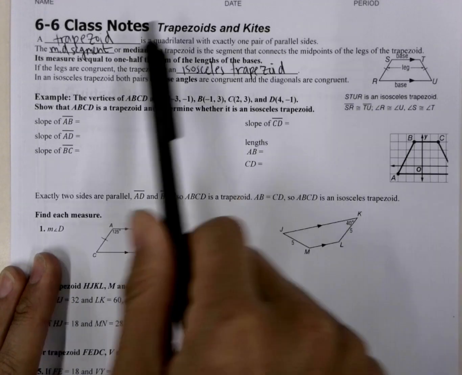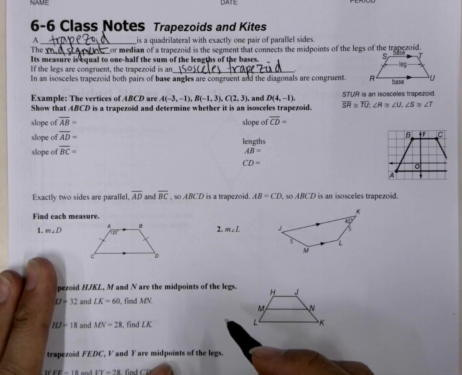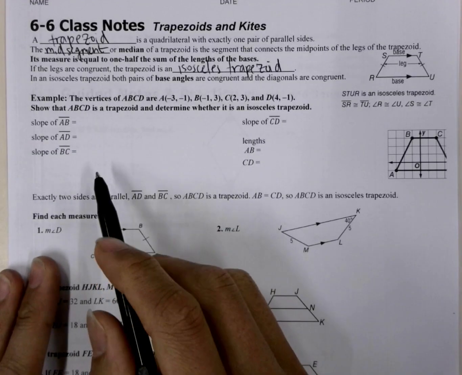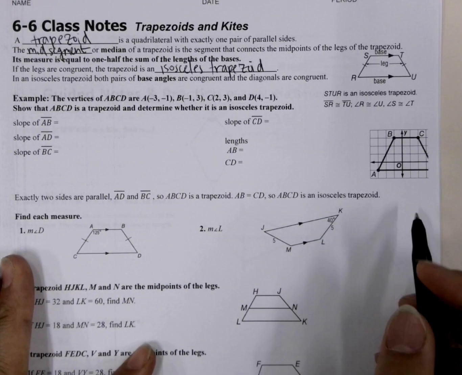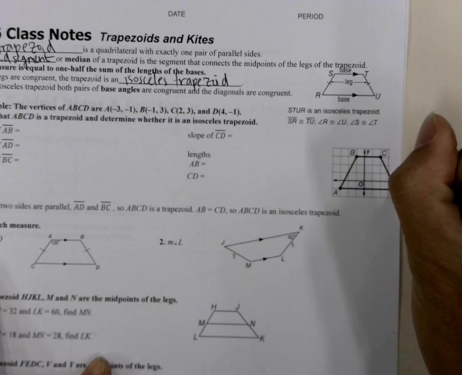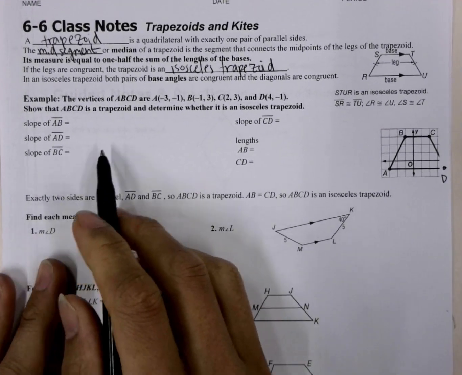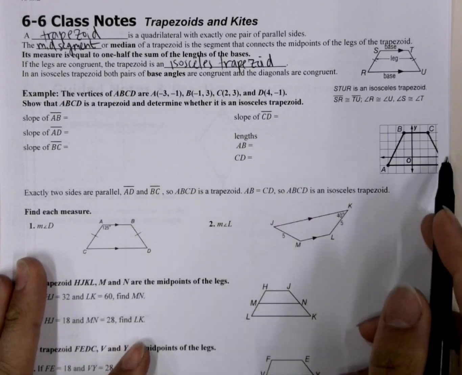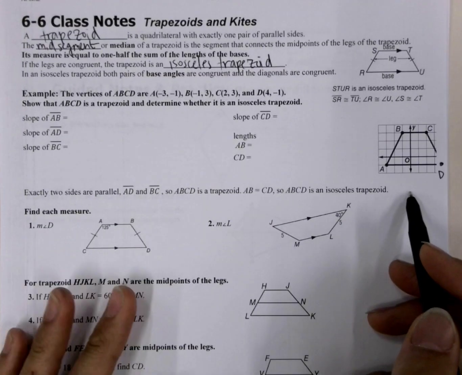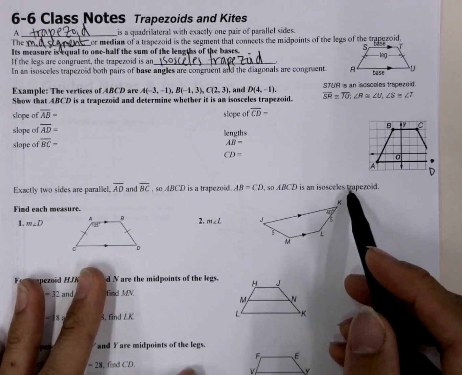So we're going to use these properties of trapezoids in order to solve problems. And here's the first one. We're given these vertices of the trapezoid shown here. We have point D over here. And so we want to show whether the trapezoid is an isosceles trapezoid or it is not, right? And so we could show that by using the slope.